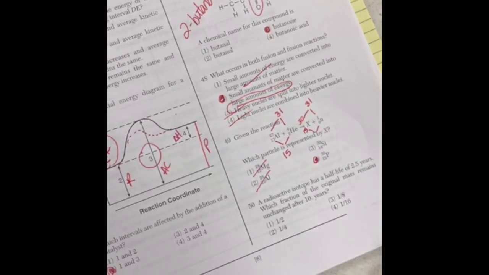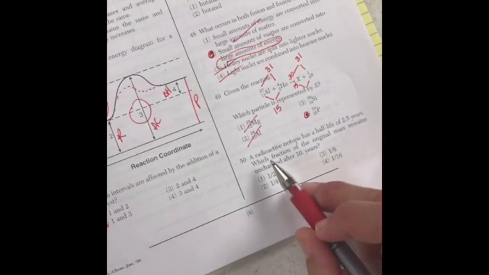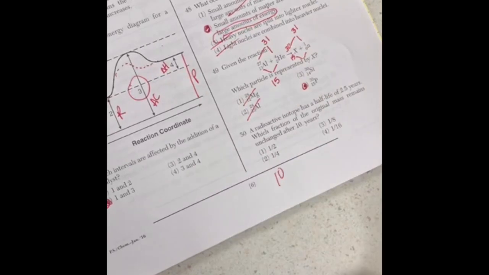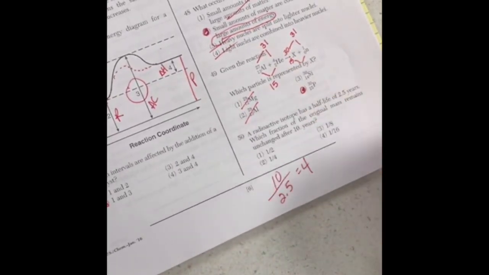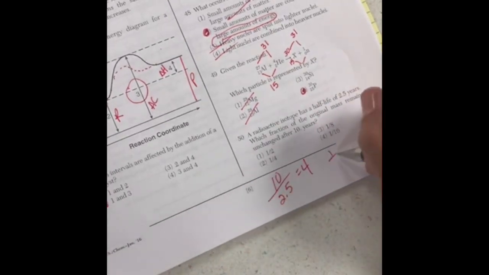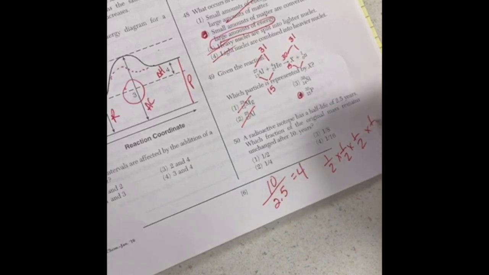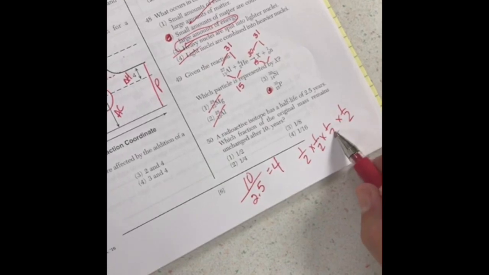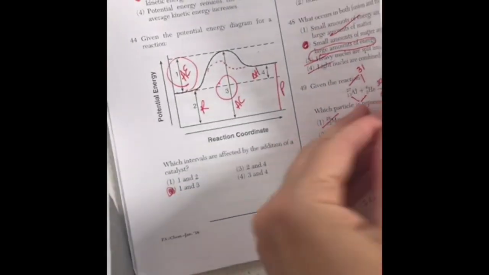A radioactive isotope has a half-life of 2.5 years. Which fraction of the original mass remains after 10 years? If 10 years have gone by and each half-life is 2.5 years, I've undergone 4 half-lives. That means 1/2 times 1/2 times 1/2 times 1/2. I have to multiply it 4 times. 2 times 2 is 4, times 2 is 8, times 2 is 16. 1/16 would remain. All right, that's the end of our multiple choice. We are moving on.